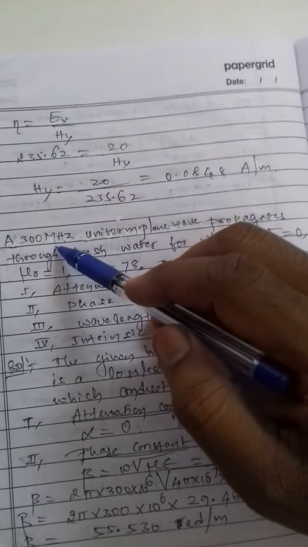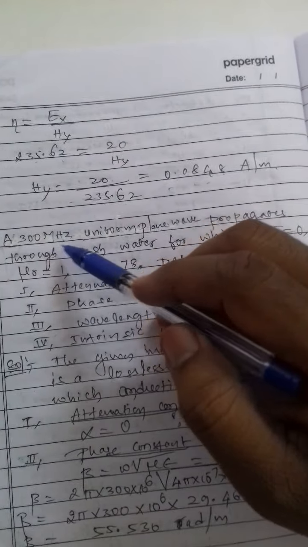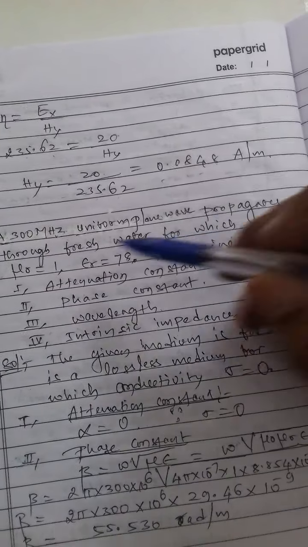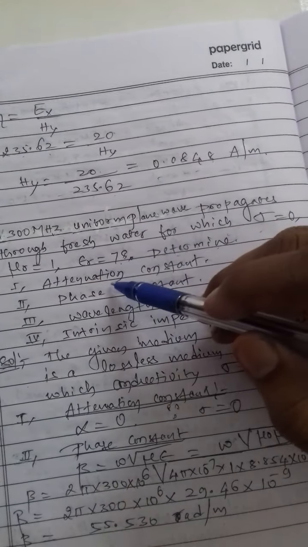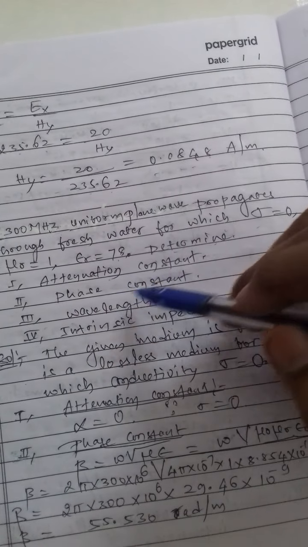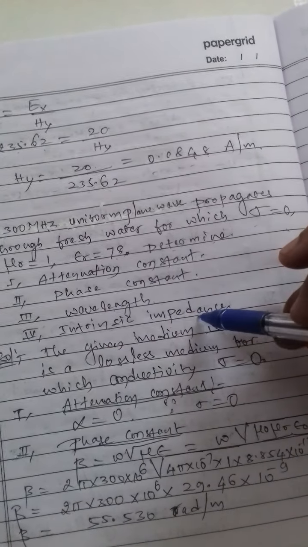A 300 megahertz uniform plane wave propagates through fresh water for which sigma is equal to 0, mu r is equal to 1, epsilon r is equal to 78. Determine attenuation constant, phase constant, wavelength, intrinsic impedance.